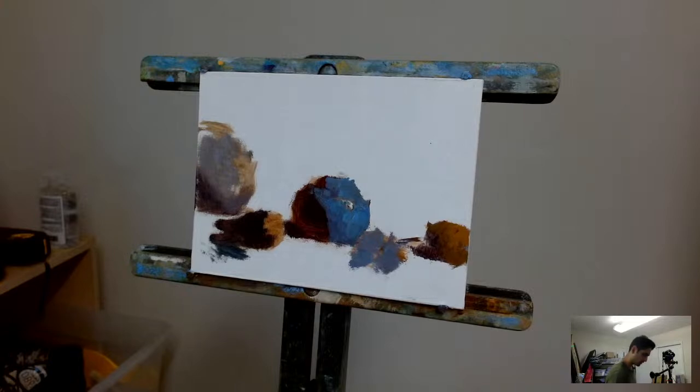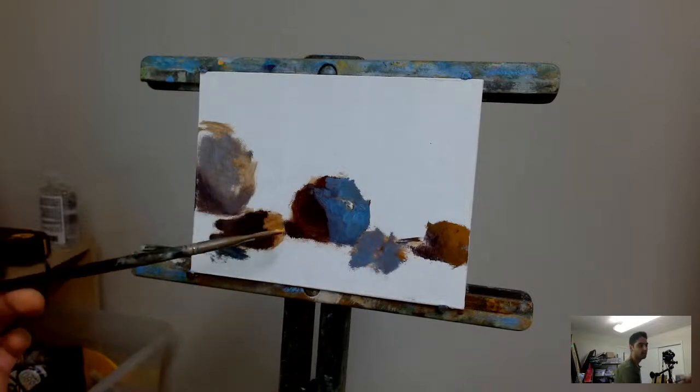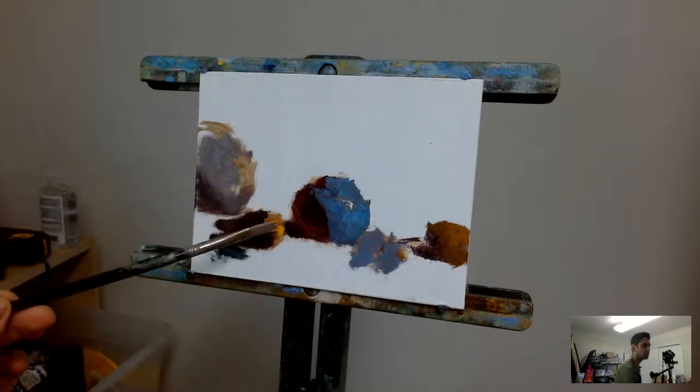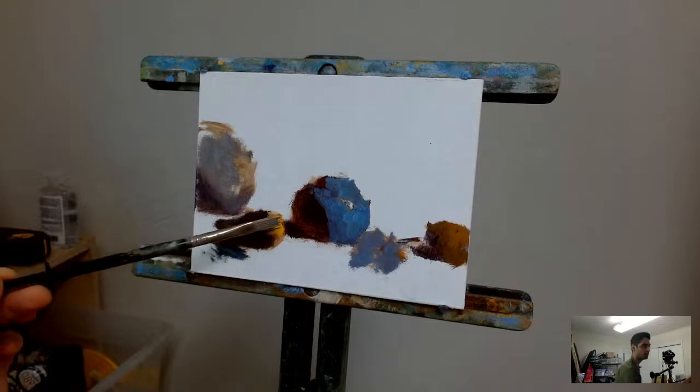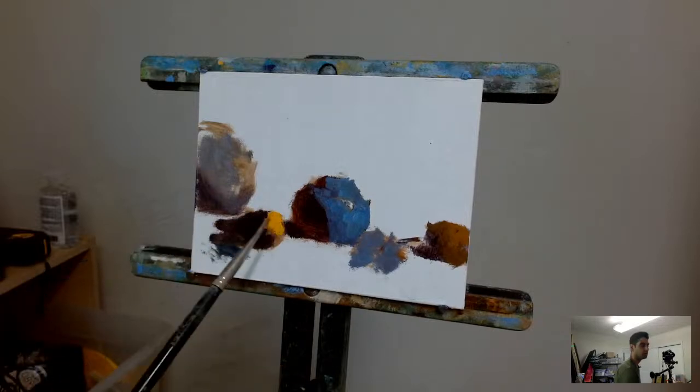Okay. So as I want to have a lot of attention for this apricot, I'm going to have a lot of light coming in over here. So as you see here, we are just playing with the paint. We're not worried much about the reference at all.